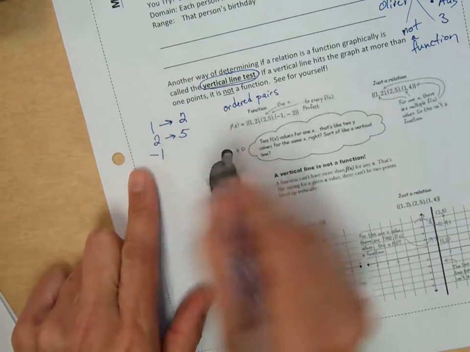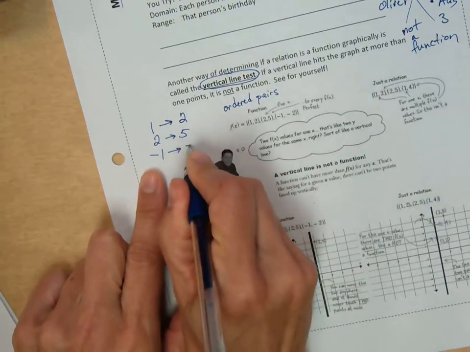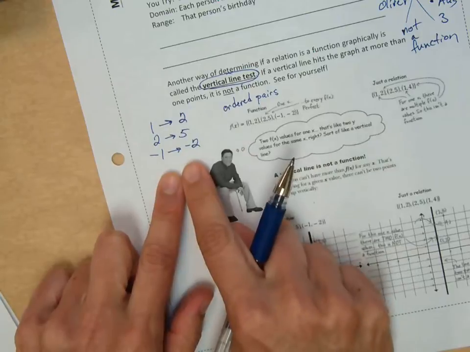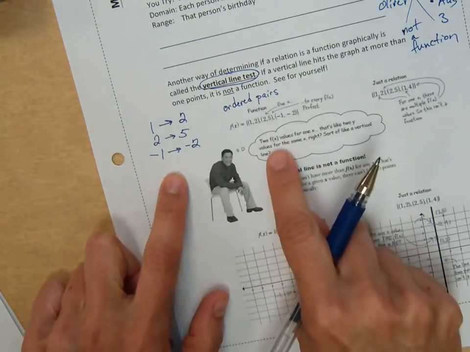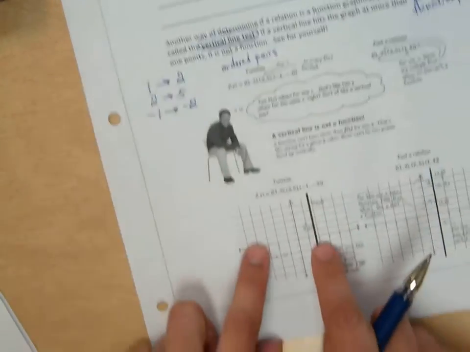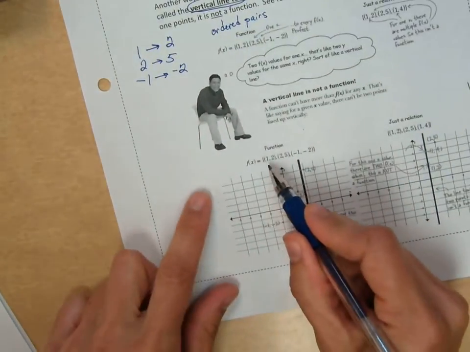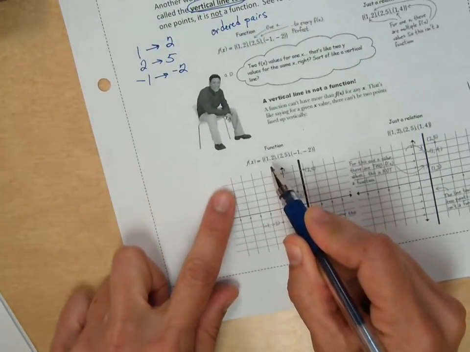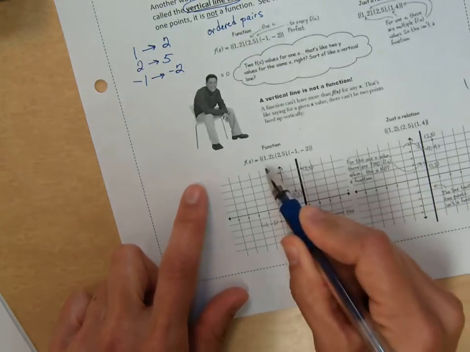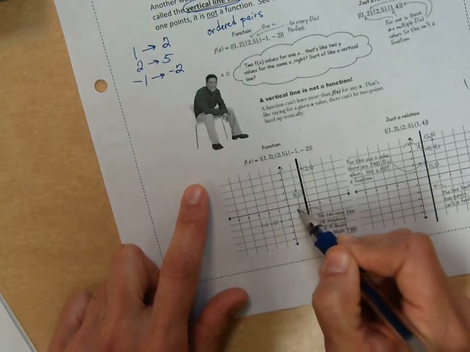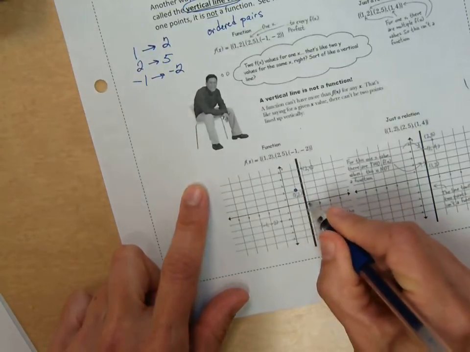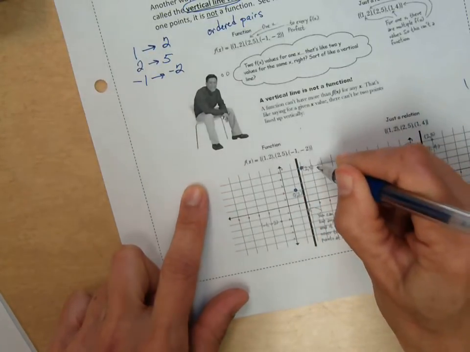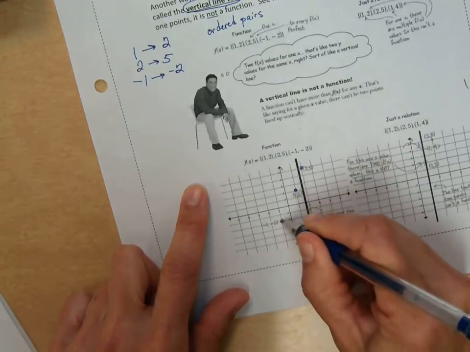And the -1 goes to a -2. So it's perfectly functional. It's predictable. Whatever comes in, we know what will come out. So that's fine. And if you look at it graphically, see they plotted. Go ahead and do over it in bold because it's a little bit light. So see the 1, 2 is right here, to the right 1, up 2. The 2, 5 is plotted right here. And the -1, -2 is plotted right there.